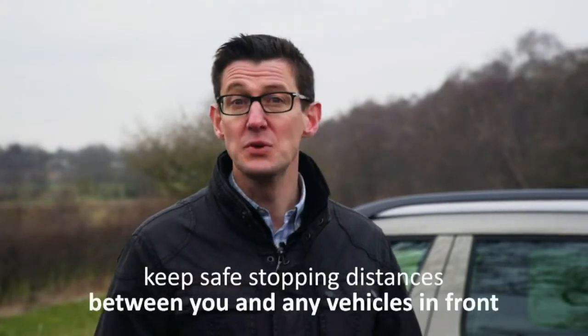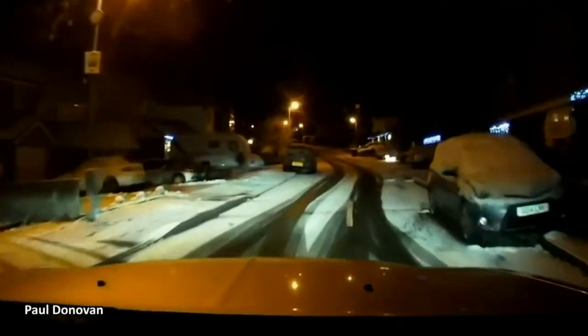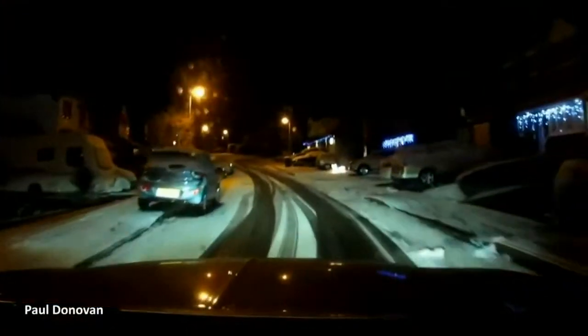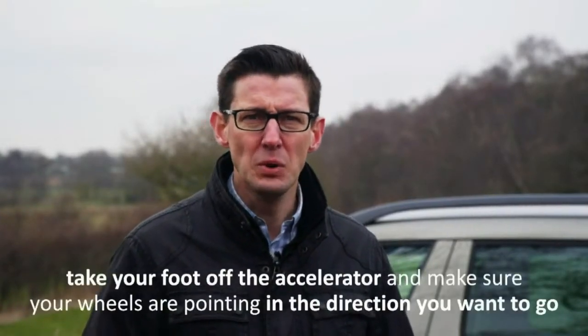In snow, accelerate gently to a safe speed and keep safe stopping distances between you and any vehicles in front, leaving as much as 10 times the normal recommended gap. When approaching a bend, brake before you start to turn the wheel. If your car does lose grip, try not to panic. The key thing is to take your foot off the accelerator and make sure the wheels are pointing in the direction you want to go.